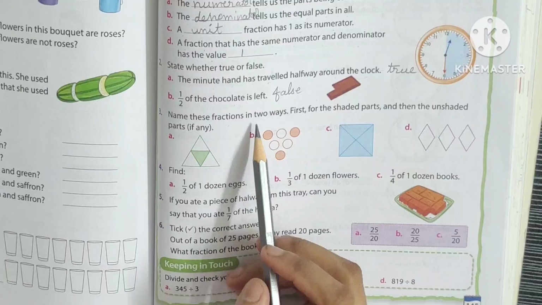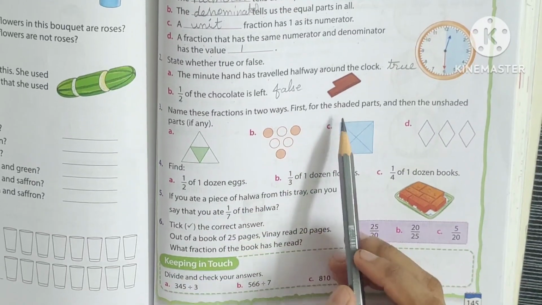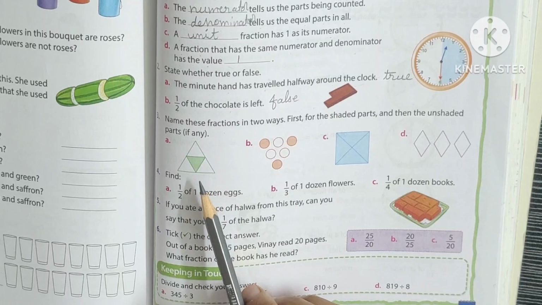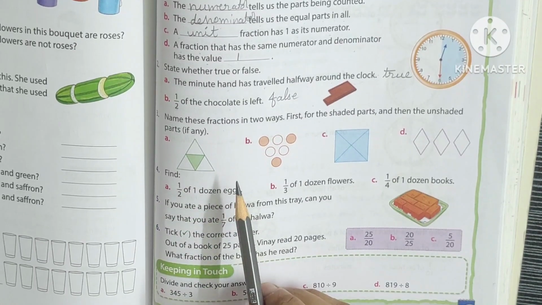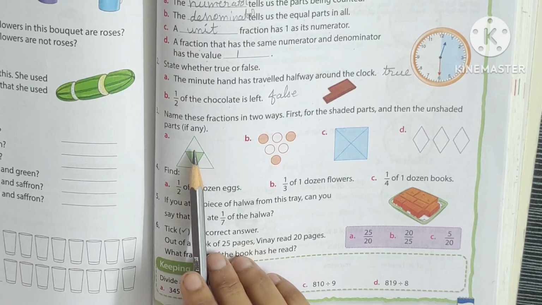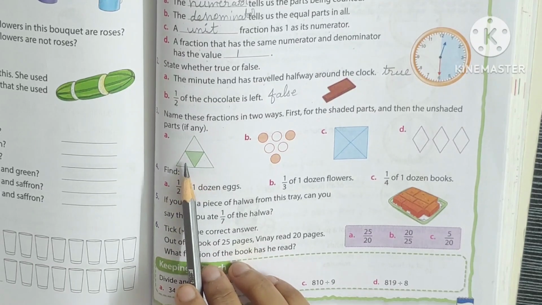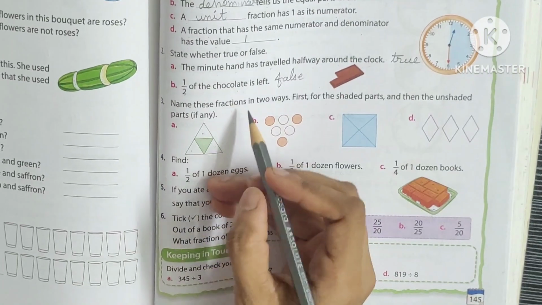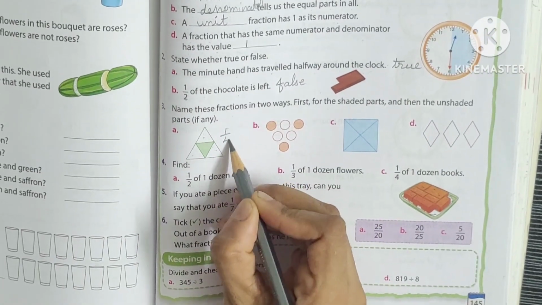Name these fractions in two ways. First, for the shaded parts, then the unshaded parts, if any. One, two, three, 4. 1 by 4.